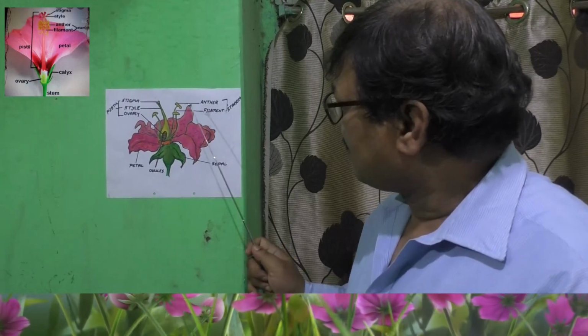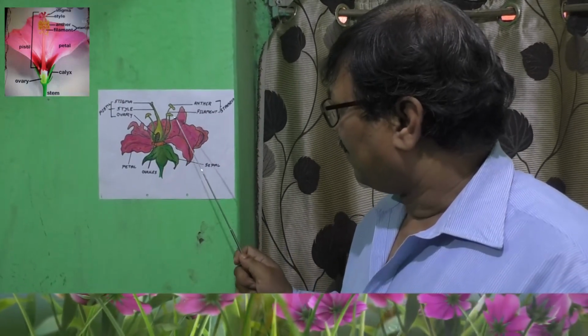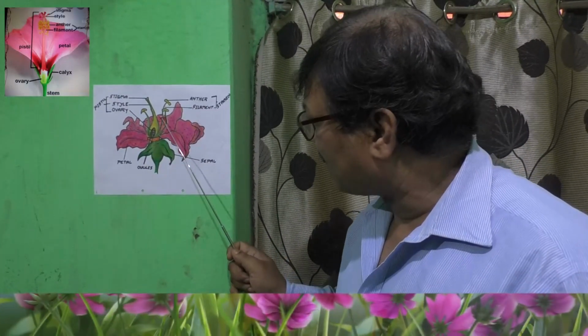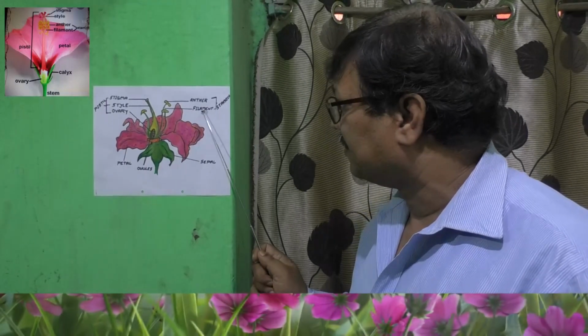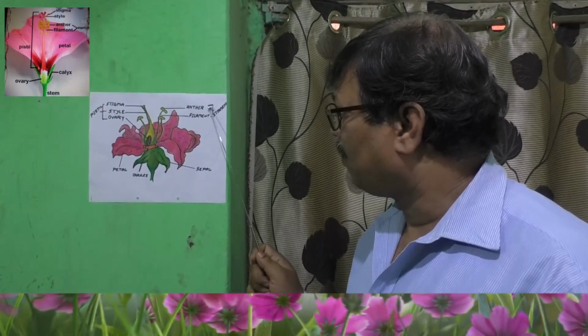Now I will show you the different parts of a flower. See the flower here carefully. This is the anther. This one is the filament. The tube-like structure is called the filament. Anther and filament together form a stamen.